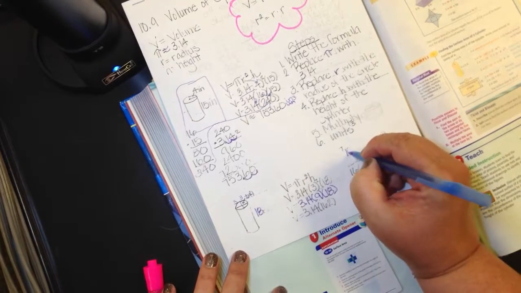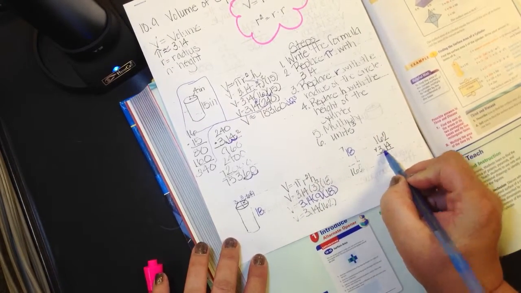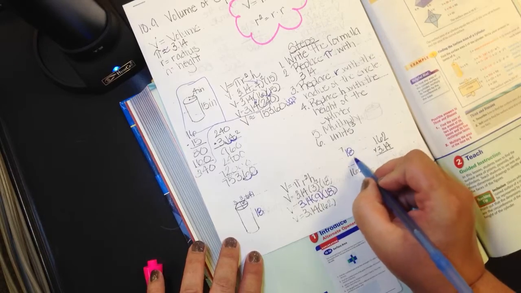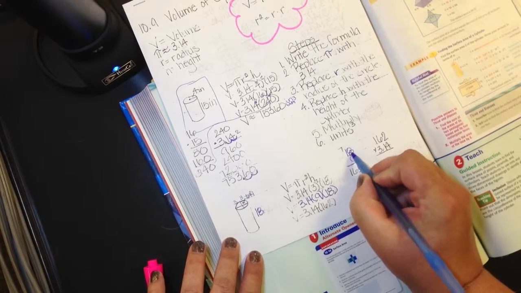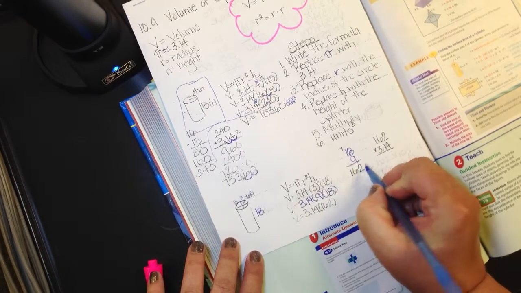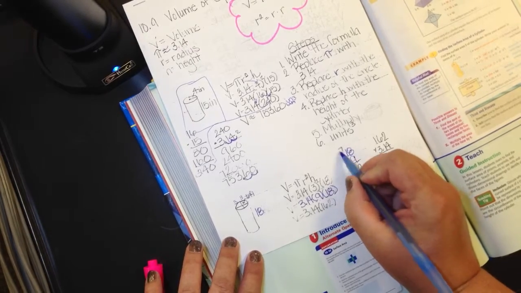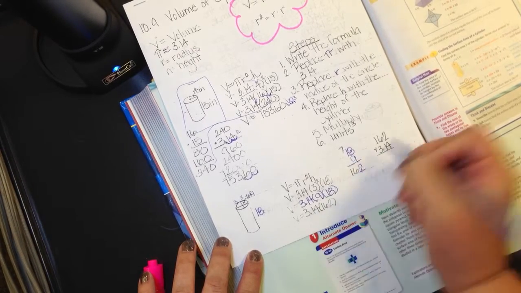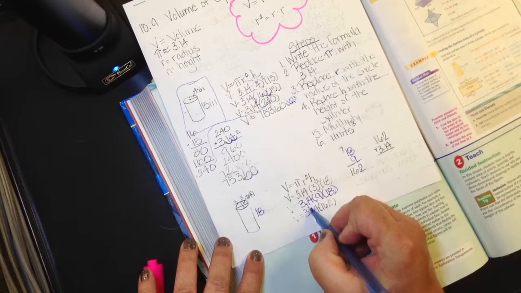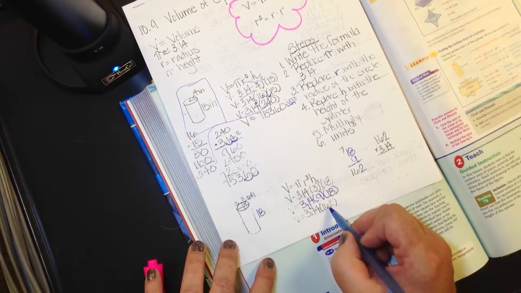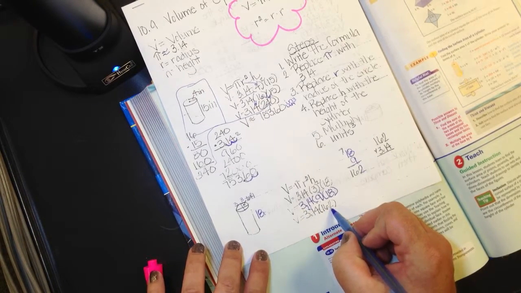Over here on the side, again, I'm holding off on 3.14, and I have 18 times 9. 9 times 8 is 72. 9 times 1 is 9, plus 7 is 16. So now I'm bringing down again 3.14, and it's going to be times 162.